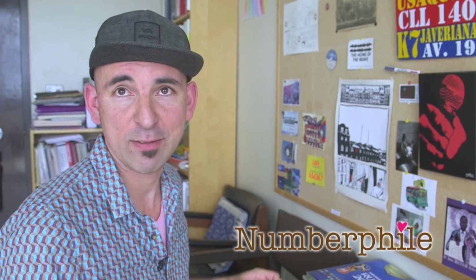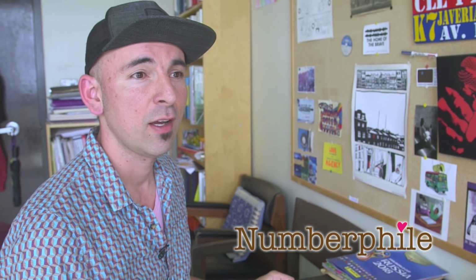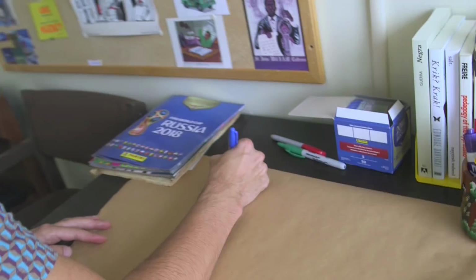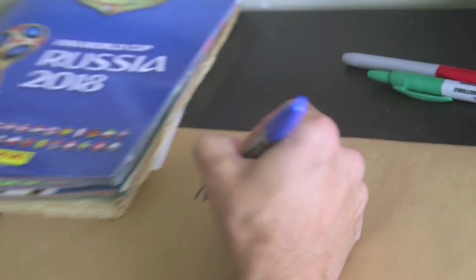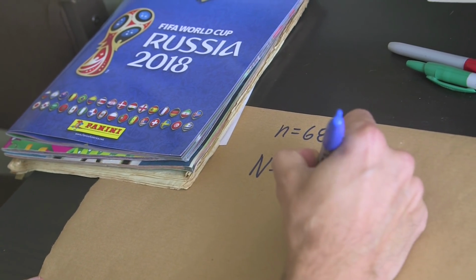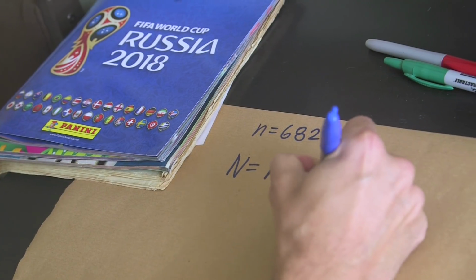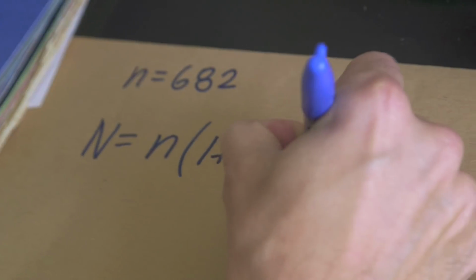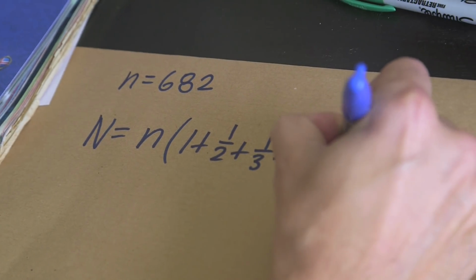So we want to give a more complete analysis of the situation. And as usual, if you want to do a more complete analysis, you need to go deeper into the mathematics. So that's what we want to do now. Instead of 682, let me just call it n so that I don't have to keep writing that number over and over again. So n is the number of stickers. And we saw that the expected number of stickers I need to buy is basically n times 1 plus 1 over 2 plus 1 over 3 up to 1 over n.